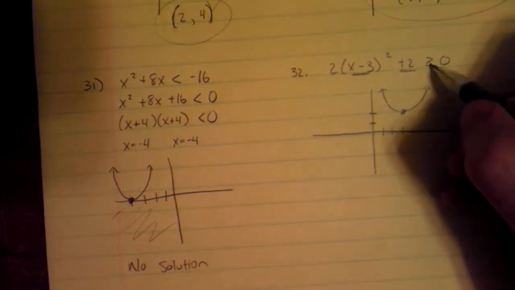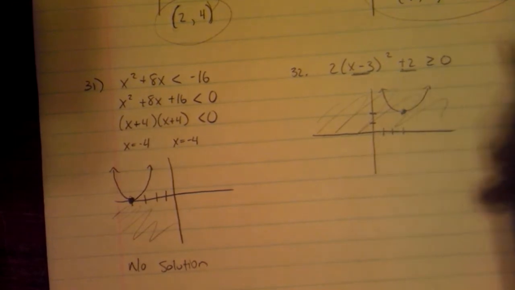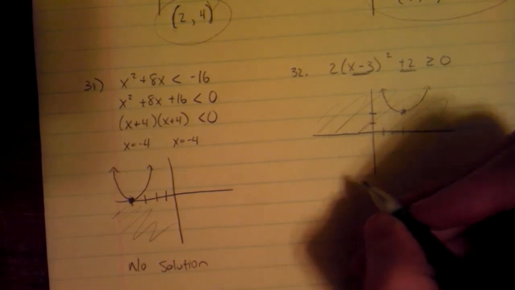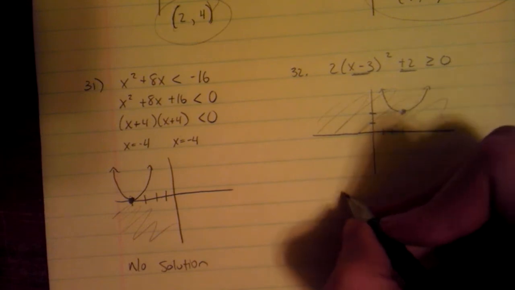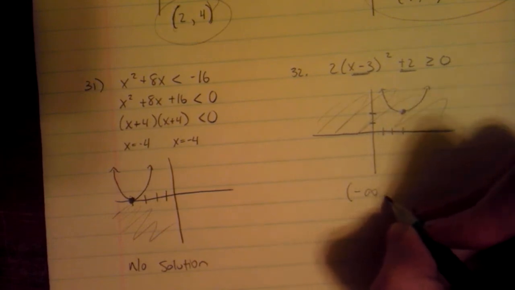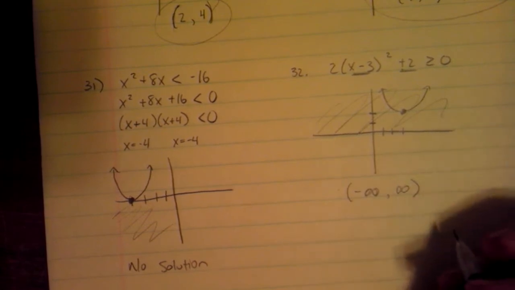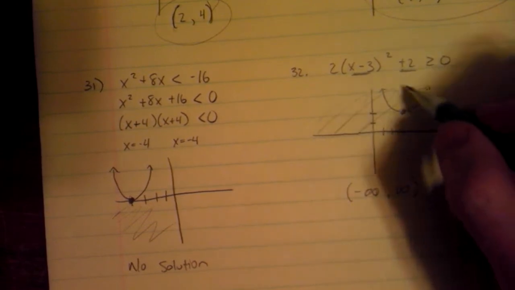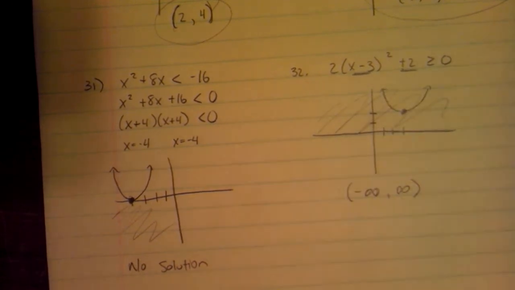And then we're looking to see, where is it above 0? Well, where is it above 0? Everywhere. So this one has infinitely many solutions, and we write that in interval notation as from negative infinity to positive infinity. So it's above the axis everywhere on the graph for all of the x values. Right.